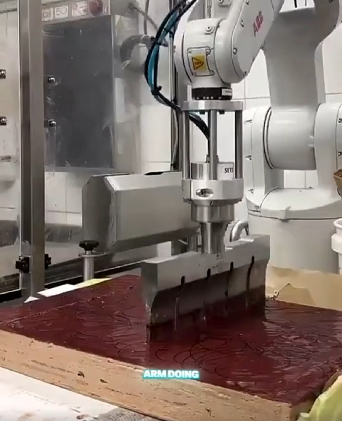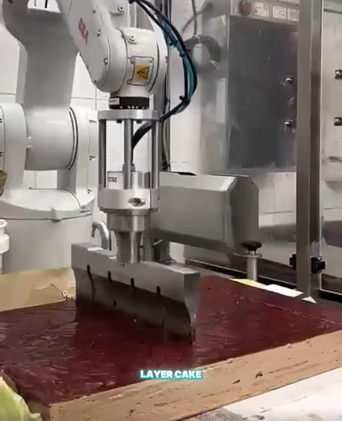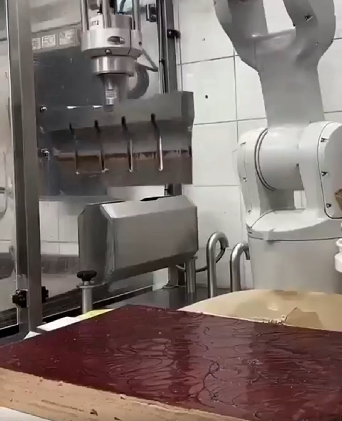What is the robotic arm doing? The robot is cutting a large layer cake into equal pieces with high precision.